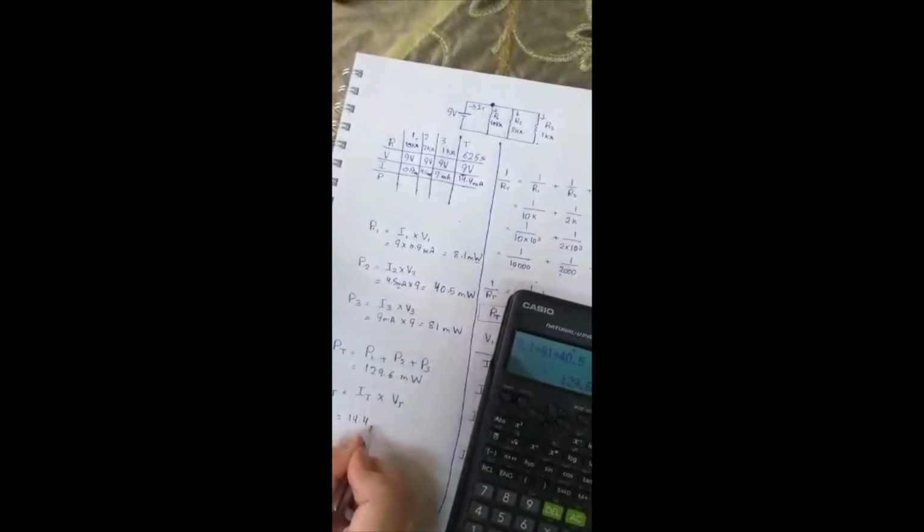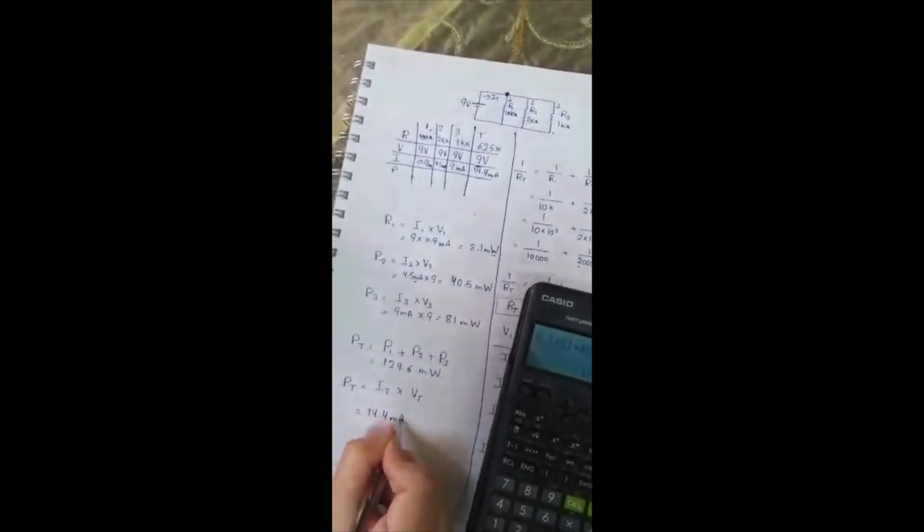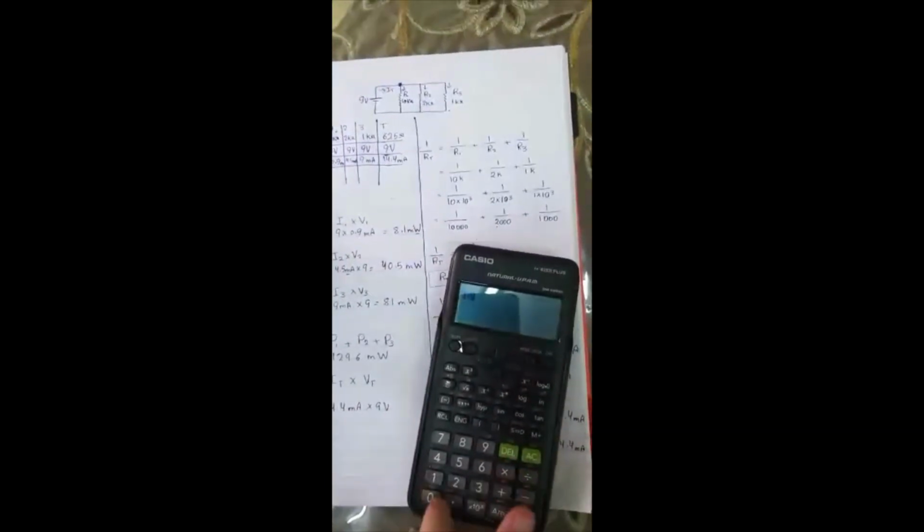I total is 14.4 milliampere times 9 volt. 14.4 times 9.